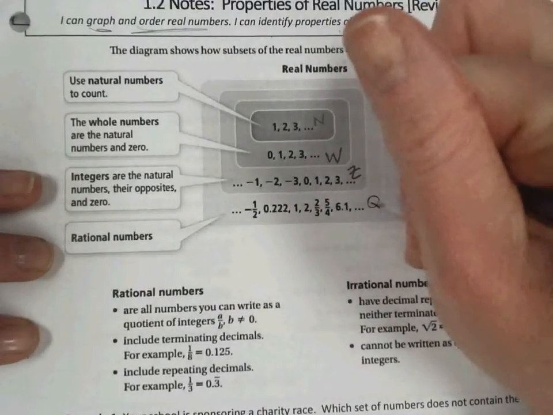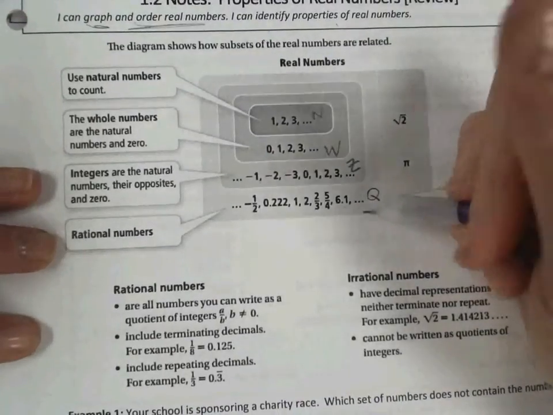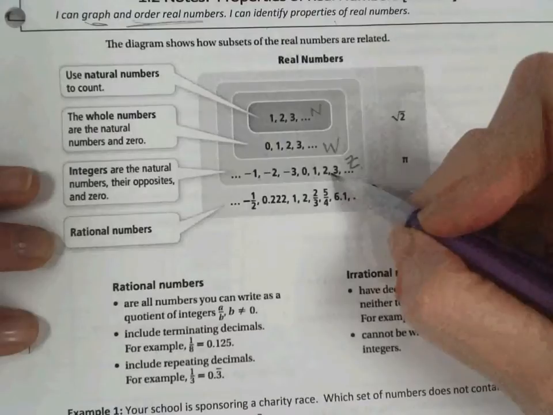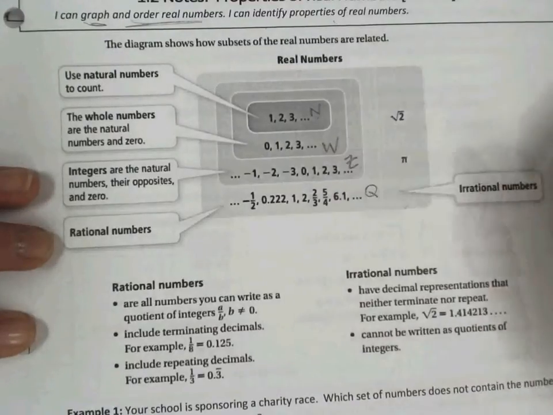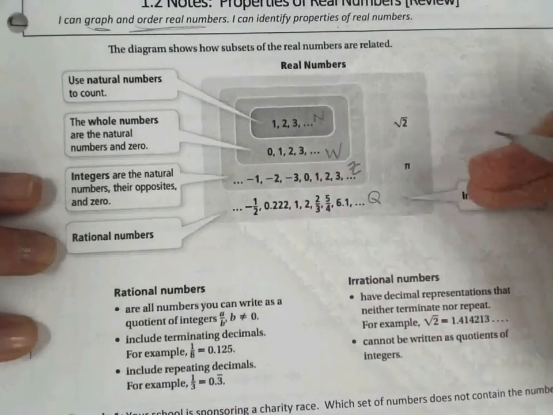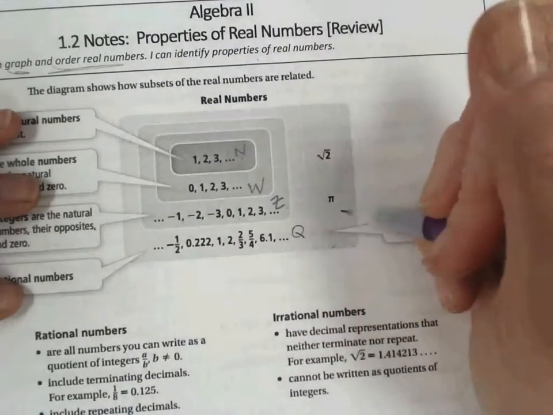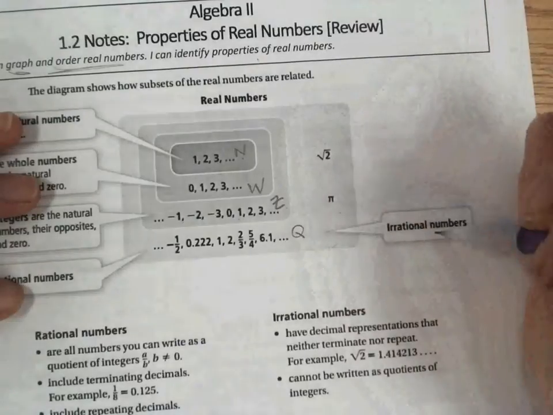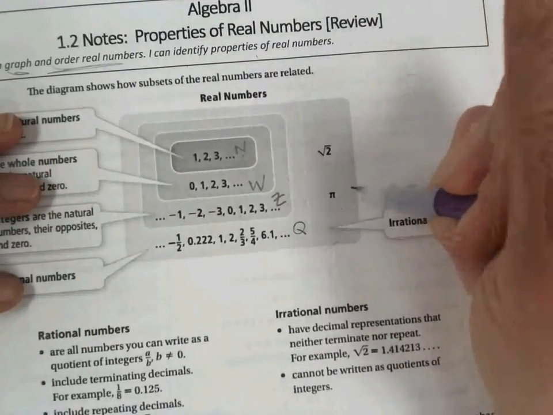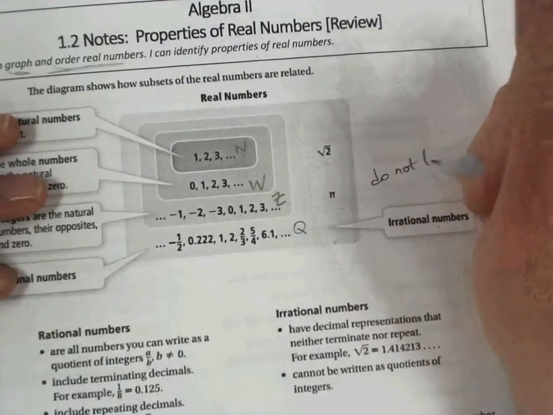Next are rational numbers, and we actually use the letter Q, and the Q stands for quotient. So those are numbers that can be written as a fraction. All of these numbers can be written as a fraction, and of course all of these can also be written as a fraction if we simply put them over 1. And then on the other side of the Venn diagram are the irrational numbers. You notice there's no overlap in those two sections. Irrational numbers are numbers that do not terminate and do not repeat.